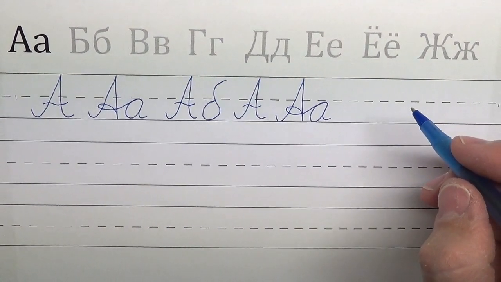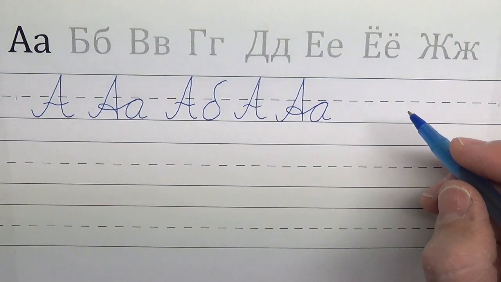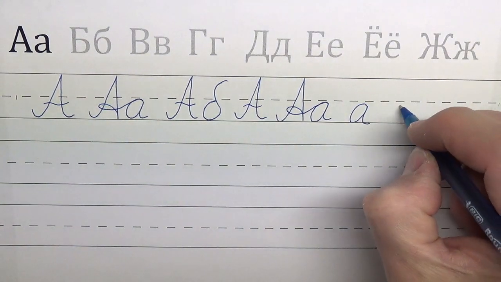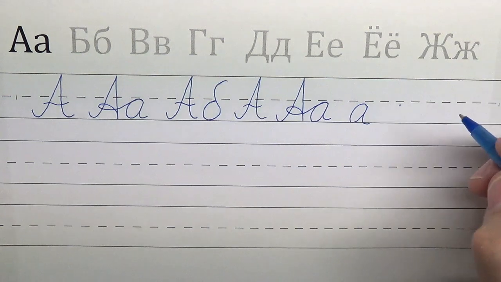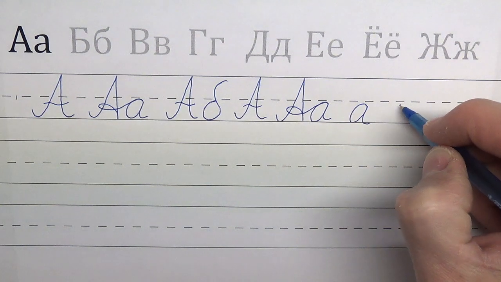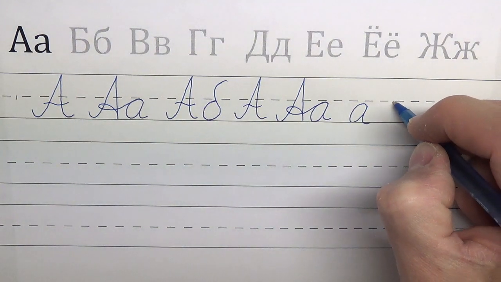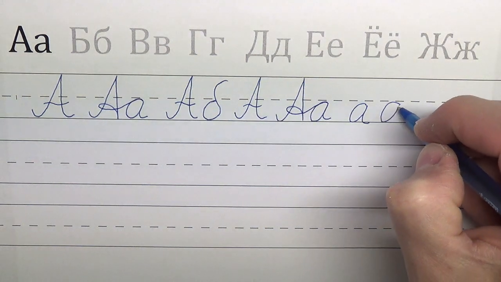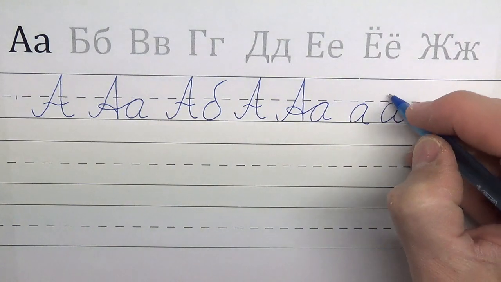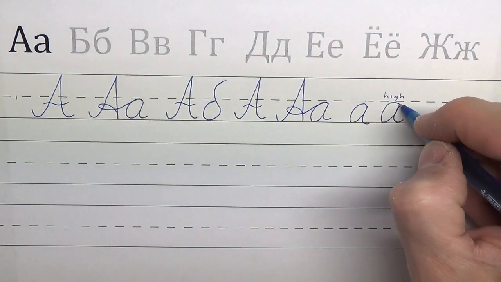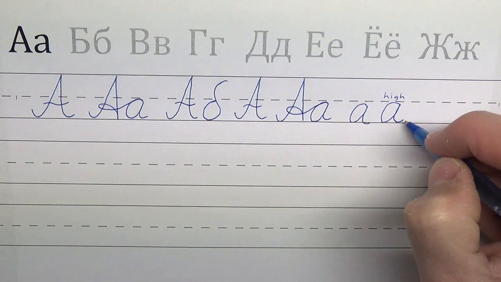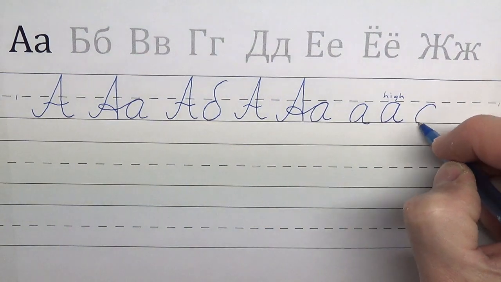The lowercase a is pretty straightforward, just like a cursive A in English. This, like nearly all of the letters of the Cyrillic or Russian alphabet, is a high in connect. In other words, the letter starts somewhere up here in the upper part of the letter, and like most letters, is a low out. So it's a high start or high in connect, and then is a low out connect letter.